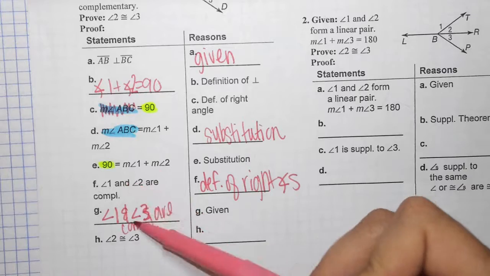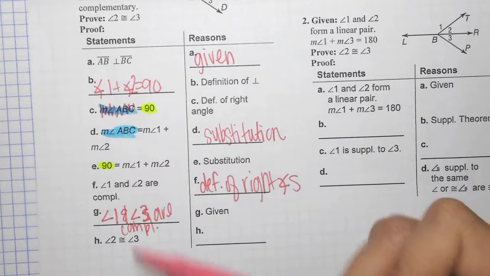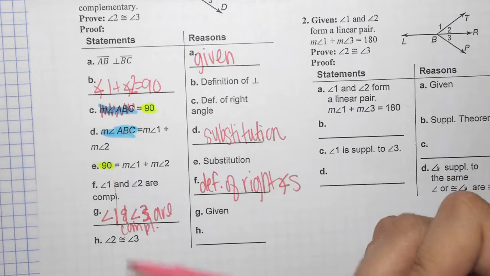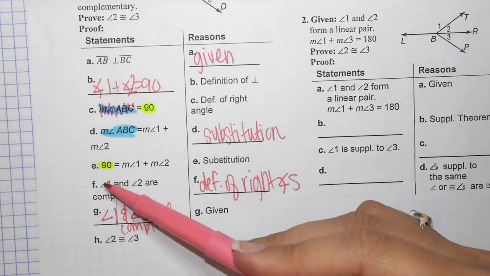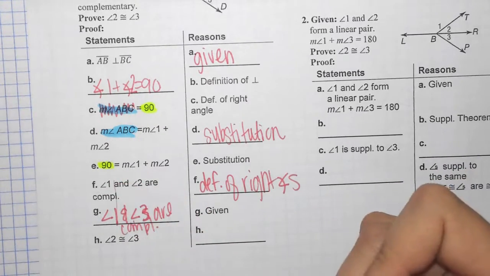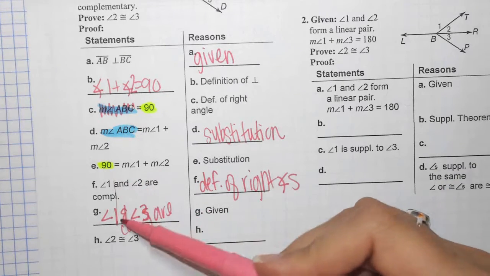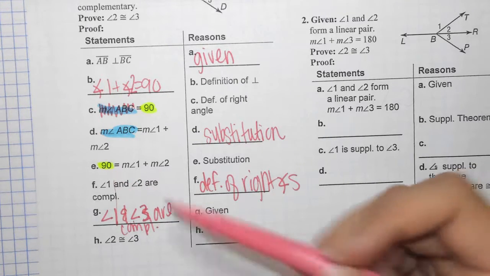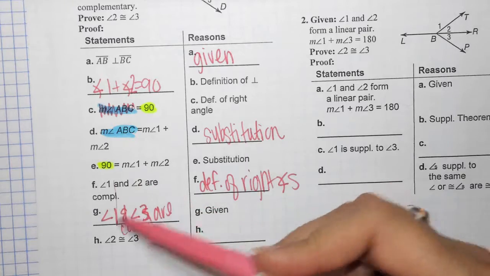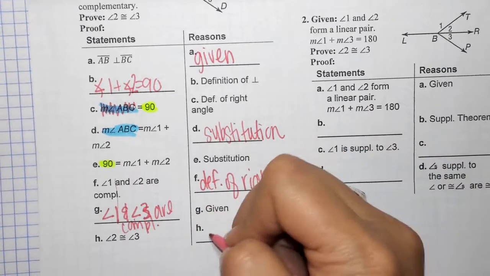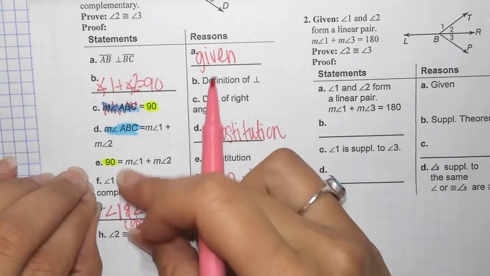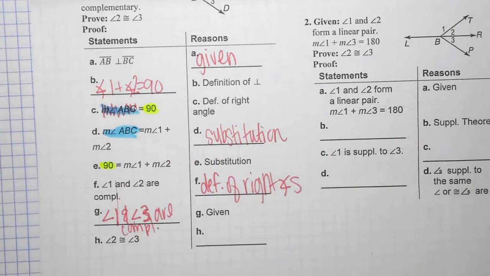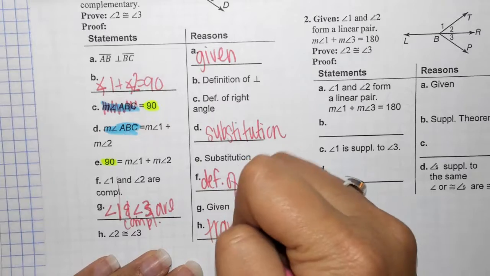Now, what do these two have in common? They are complementary. What else do they have in common? They equal 90. What else do they have in common? I'm pointing at what they have in common. Angle 1. And what did they replace that with? Angle 2. Angle 3, I mean. If they have it in common, we take it out and slide those together. What is that called? Transitive.